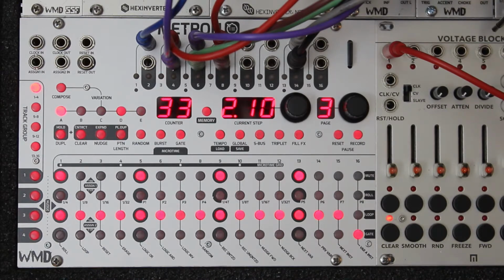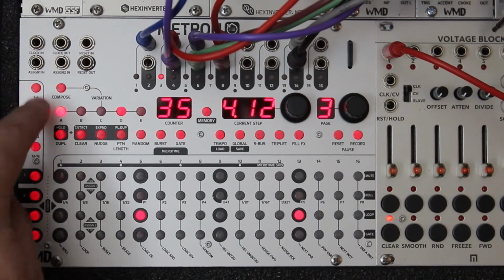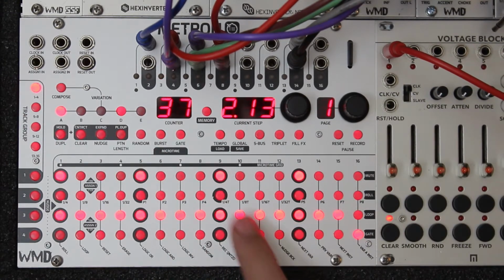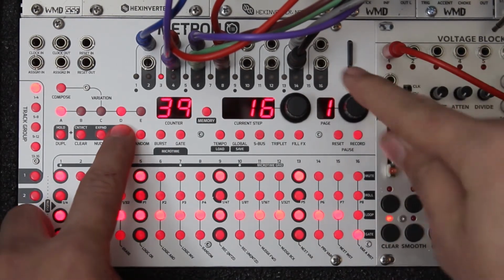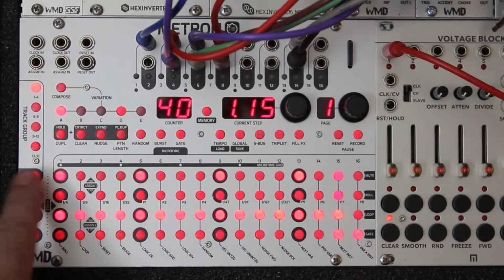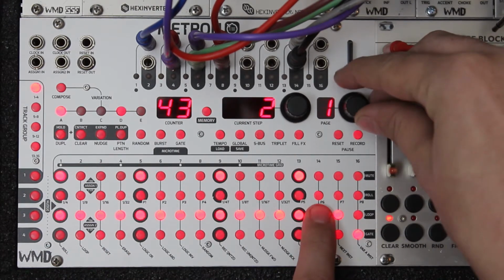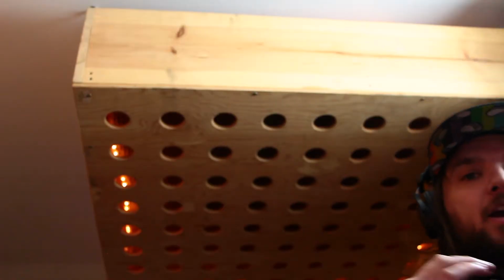We can also copy step data. So let's go into our hi-hats again and go to page 1. I'm just going to change this back to a 16-step pattern so we can always see our cursor. And I'm going to say I want all of these to be bursts. Okay, so now we can copy step data.